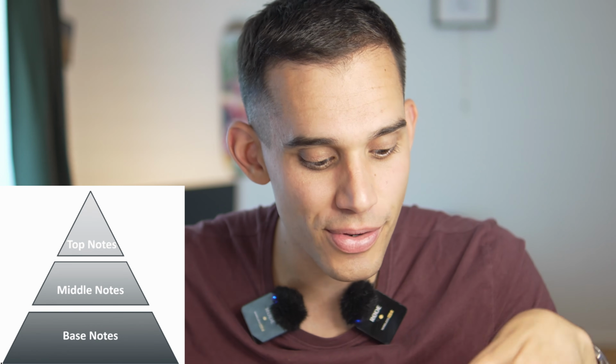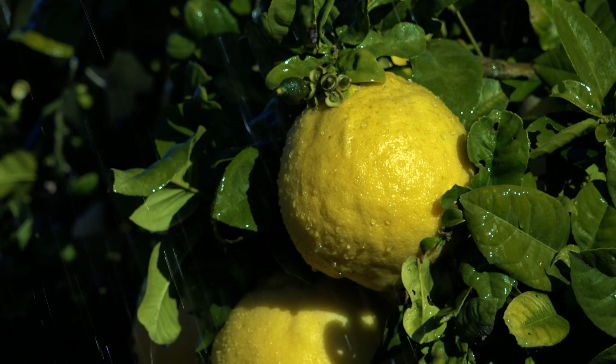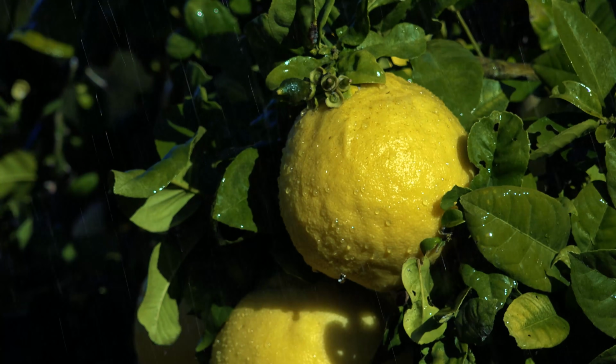The second category that we're gonna use is middle or heart notes. Those are the ones that have slightly lower molecular weight. They evaporate slightly faster than base notes and you can smell them right away. And they are usually the floral and the herbal ones. And then we're also gonna add top notes, which are typically the citrusy ones. These are the ones of the lowest molecular weight. They're the ones that evaporate fastest and they're the ones that we smell first.